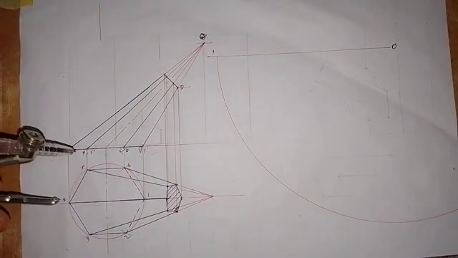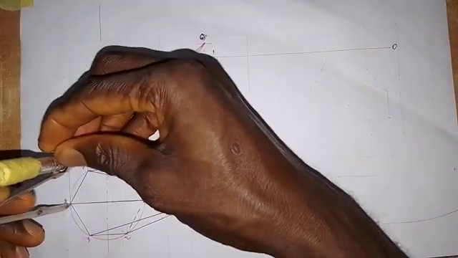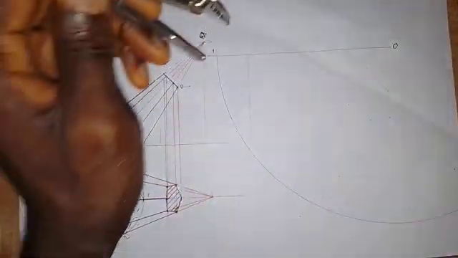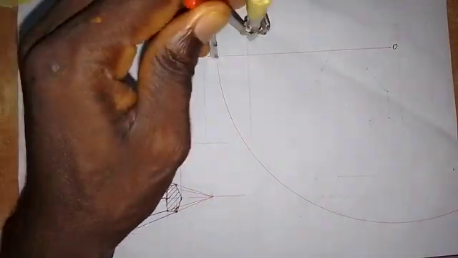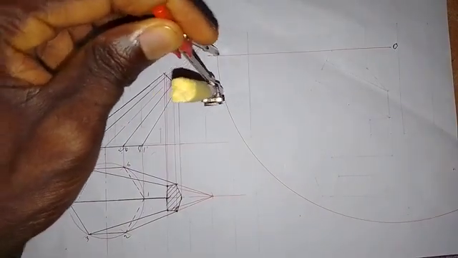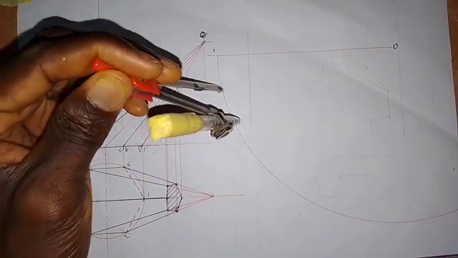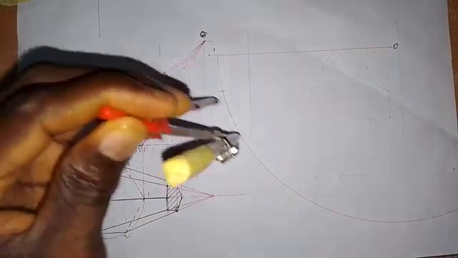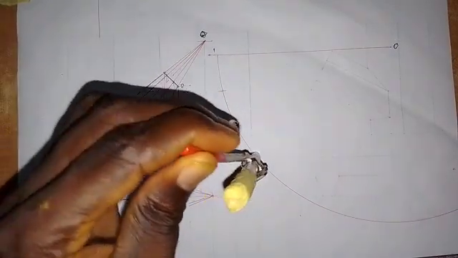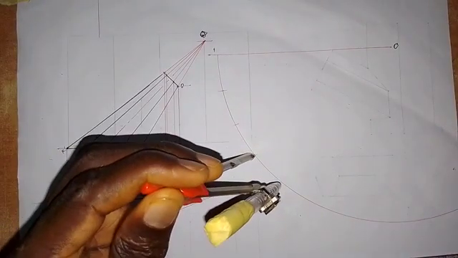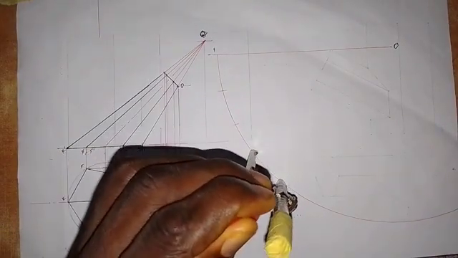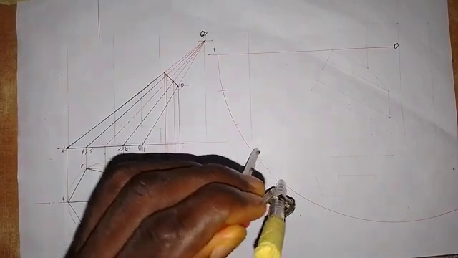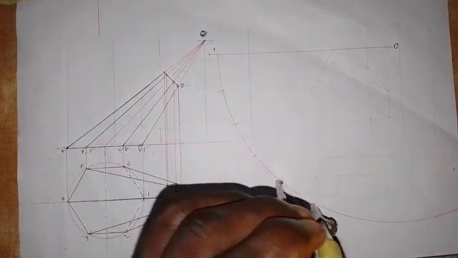Then we are going to take the length of the side of the hexagon, the distance from here to here, like this. We put it at this point and make an arc, so this is 1. We make an arc next, so this is 2. Then we make an arc next here, this is 3. Then here, make an arc, this is 4. Then here we have 5.